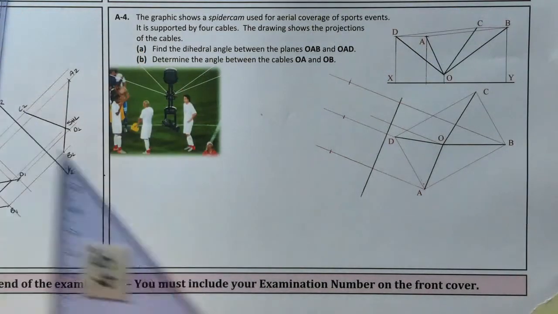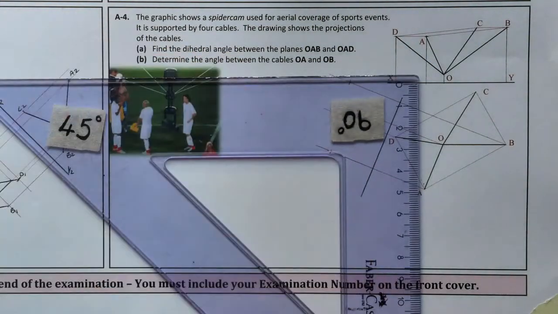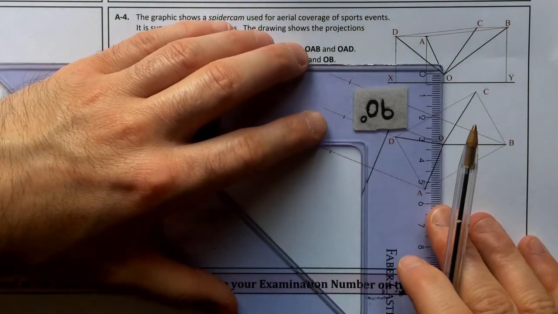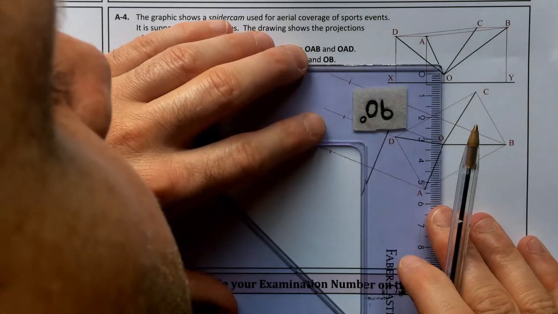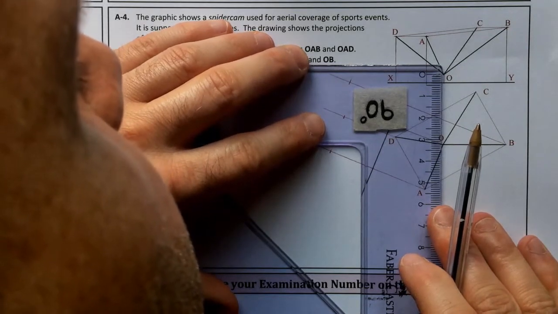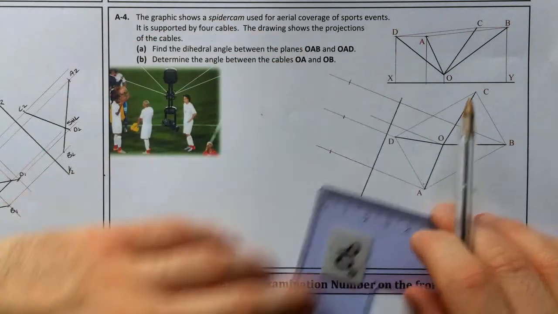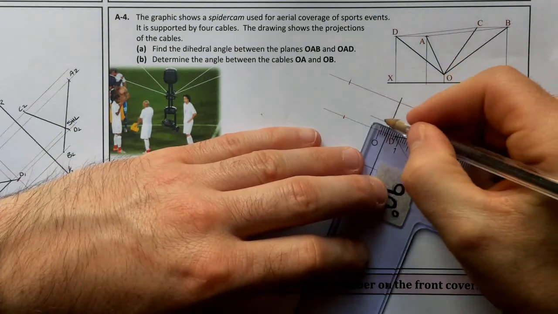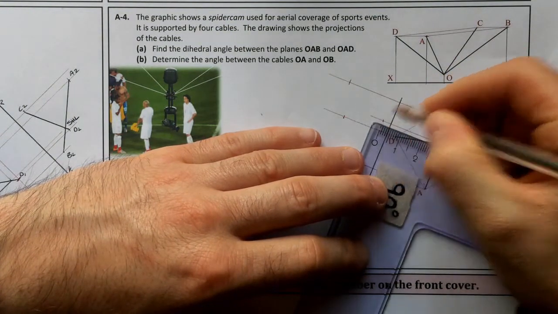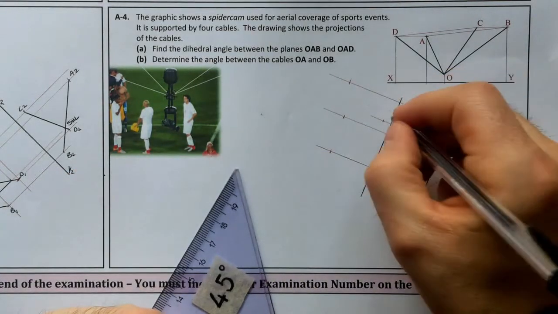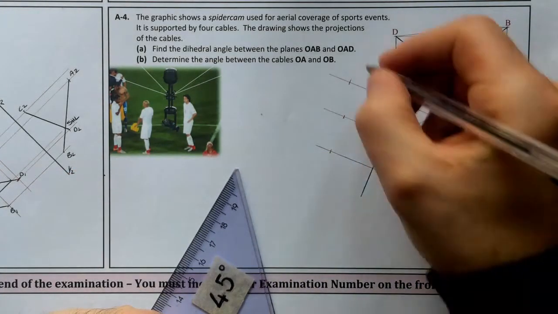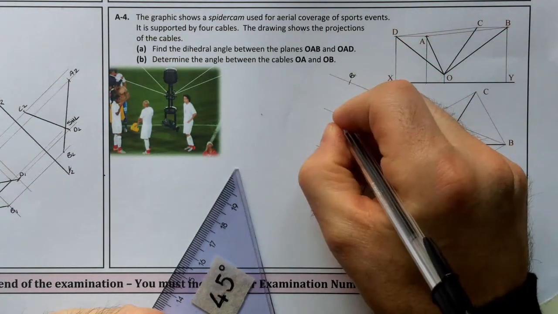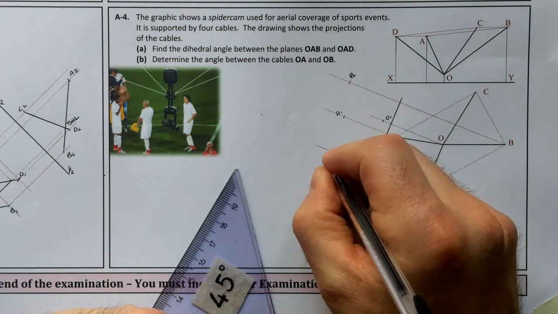Okay, and finally O. I won't be able to get that with the compass, so I'll just measure it with my set square. I want the exact height. You can see there it's working out at about 4 millimeters. So I'll measure 4 millimeters out for O. So there's my O, so there is O1. I've also got B1, got D1, and I've got A1.